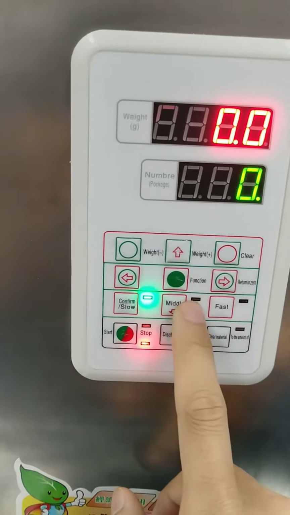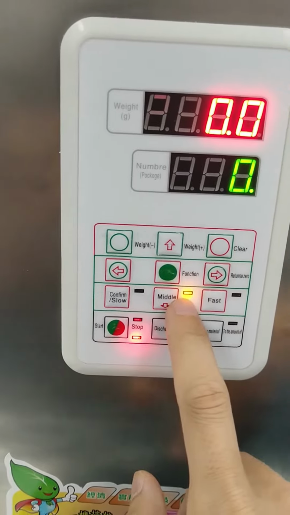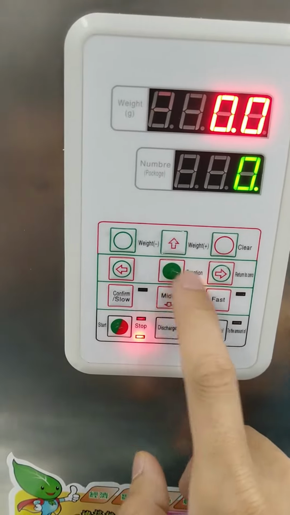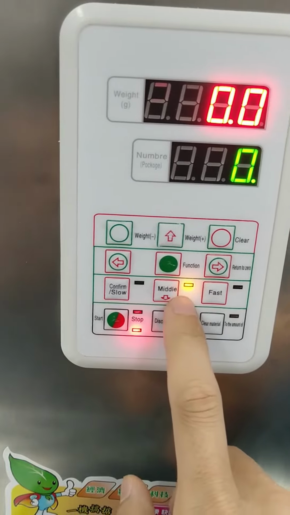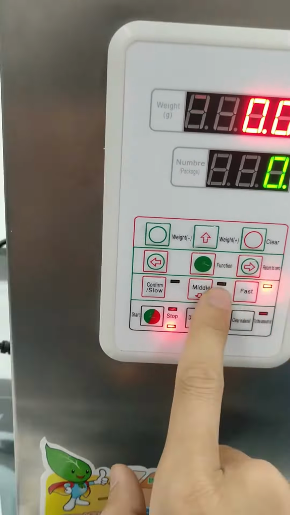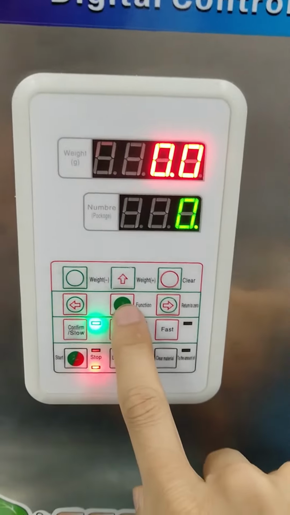So same for the other 2. If I'm using this button here, if I use the medium speed button, and then I enter the setting, set the speed, and save, the settings will be saved on this button. Same for this button, okay? Right now, I just use the slow here. So entering the speed setting is really easy.